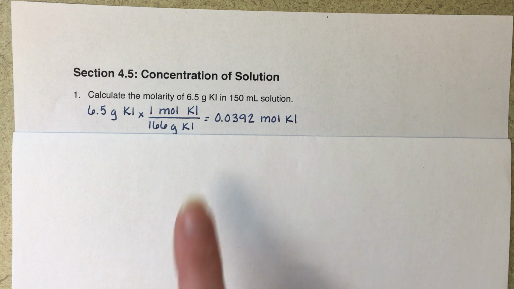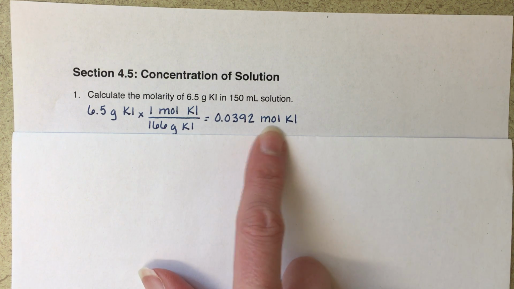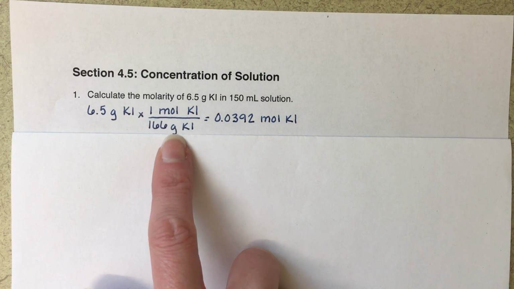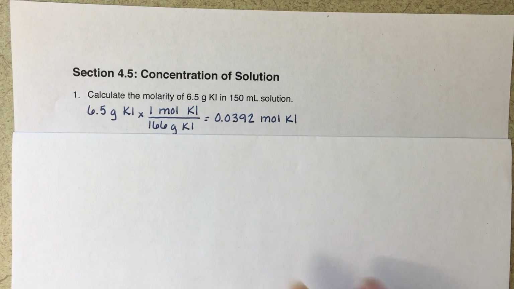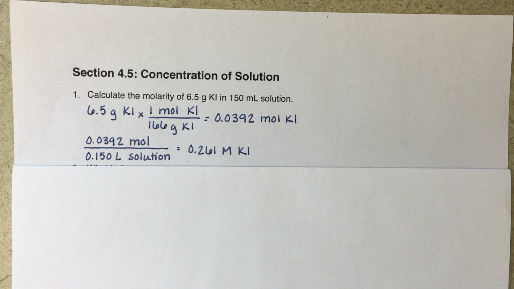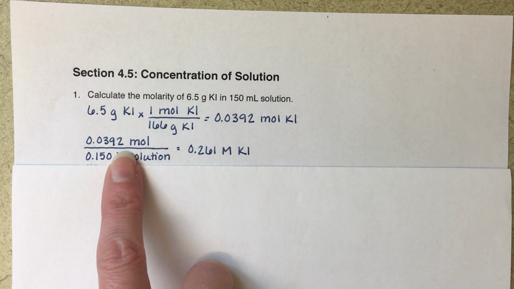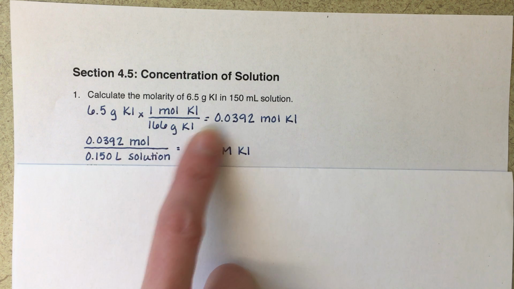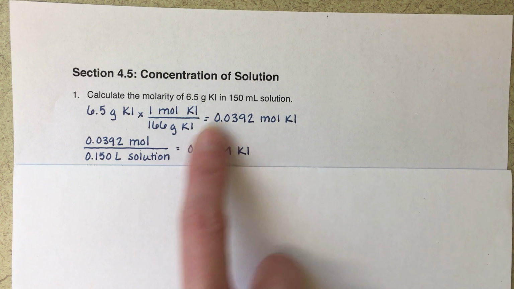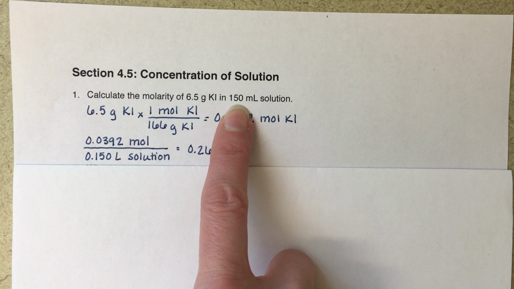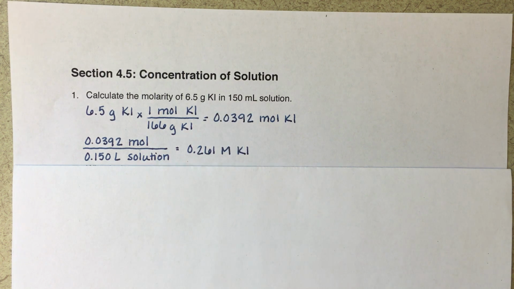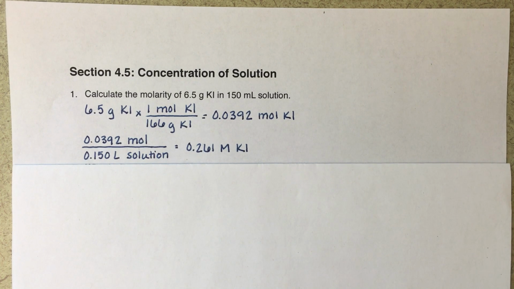Our first step is to figure out the moles of our solute, KI. We're going to do that by calculating the molecular weight of KI, doing a unit conversion. Once we get the number of moles of KI, we'll plug that into the molarity equation. Remember, molarity is moles divided by the volume in liters, has to be in liters. So we're taking that milliliters and dividing it by 1,000, and we get 0.261 molar KI.